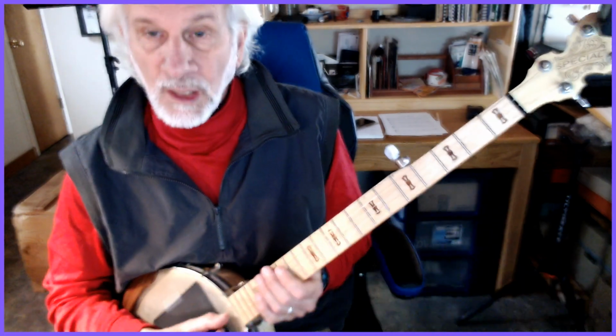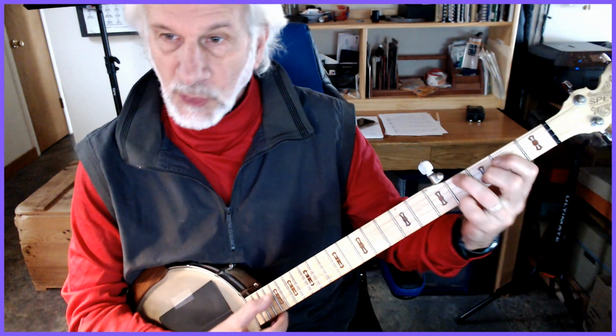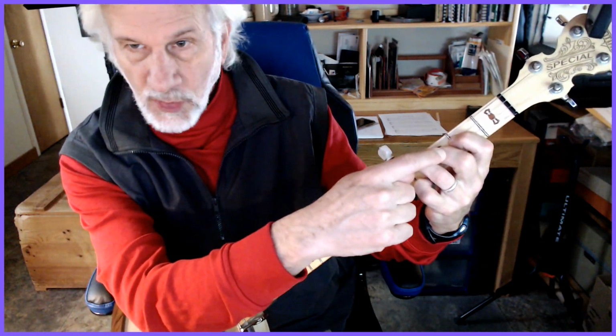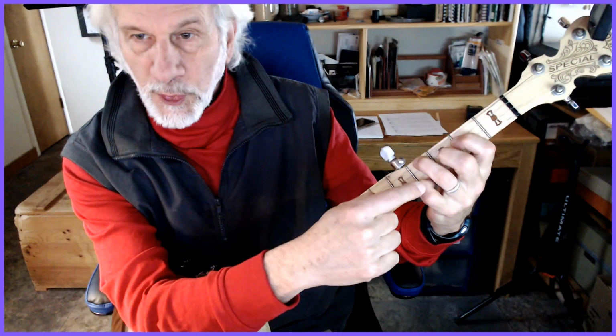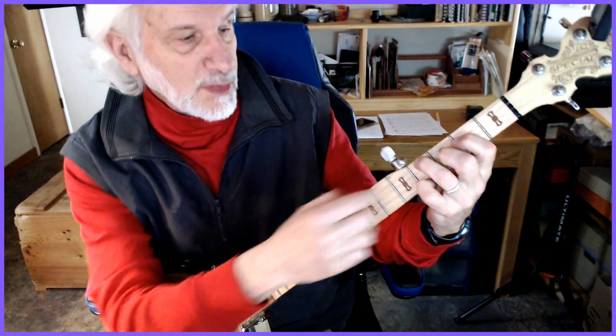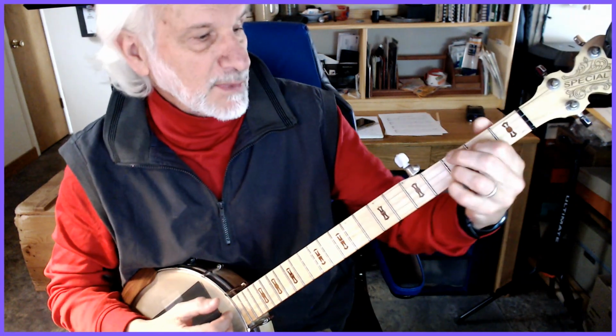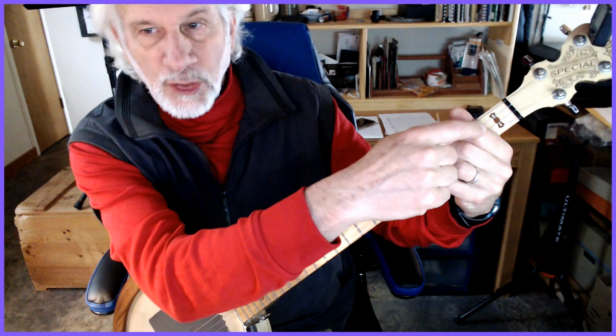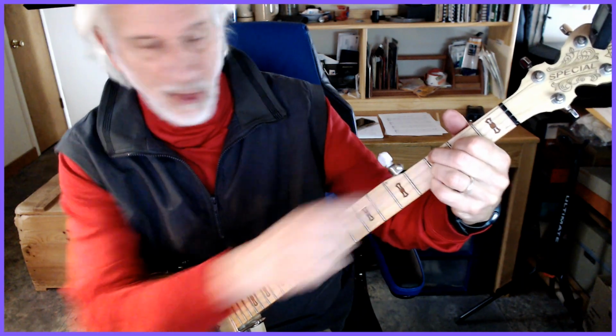Okay. Then lastly, we have the D shape. The root is on the 2nd string, and the 3rd is on the 4th and the 1st string. So those have to be lowered half a step to this shape, which is 3, 2, 3, 3 in terms of frets. Here's D minor on the 2nd string.